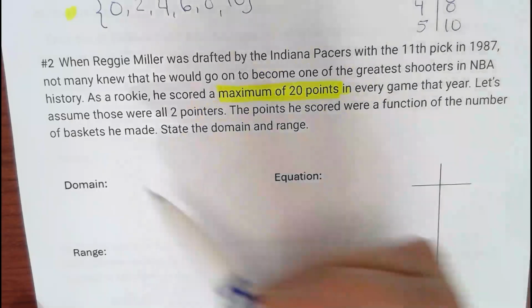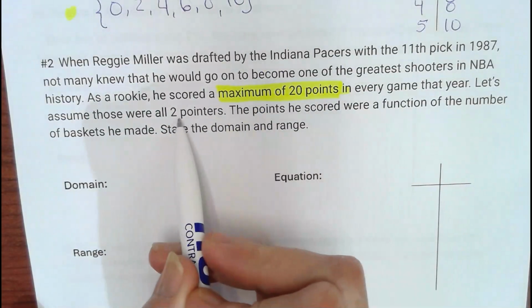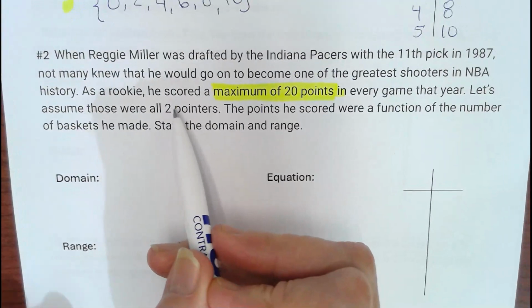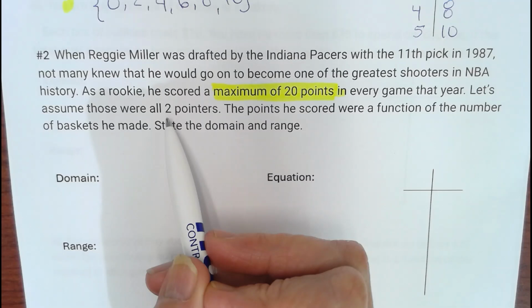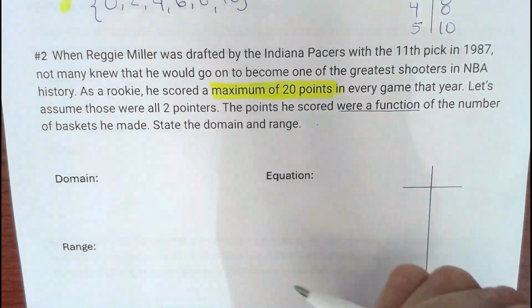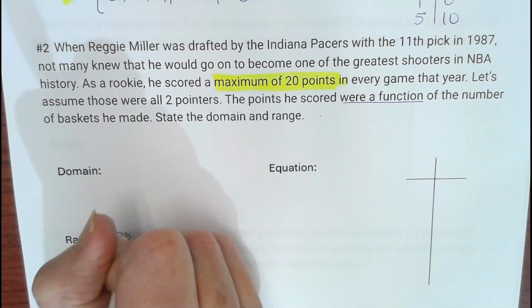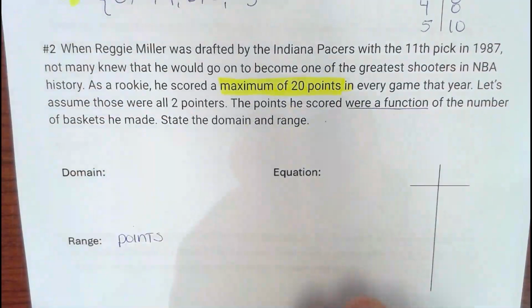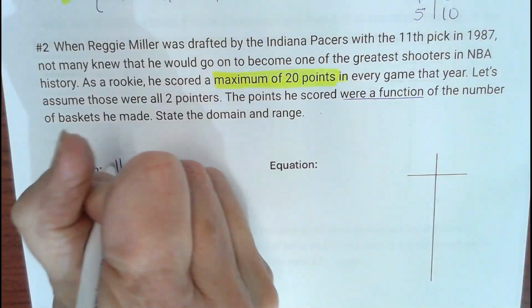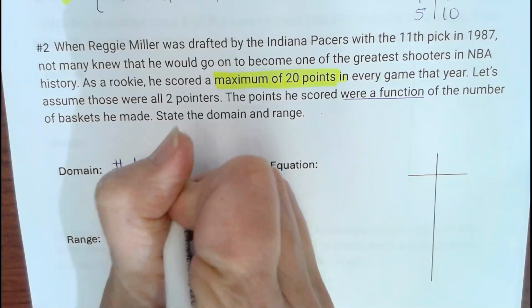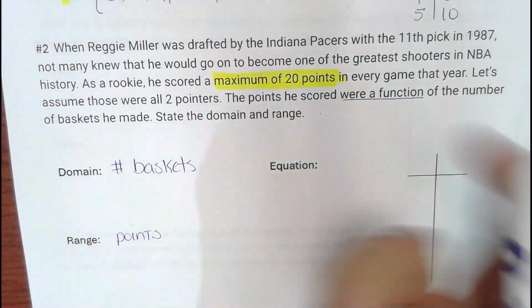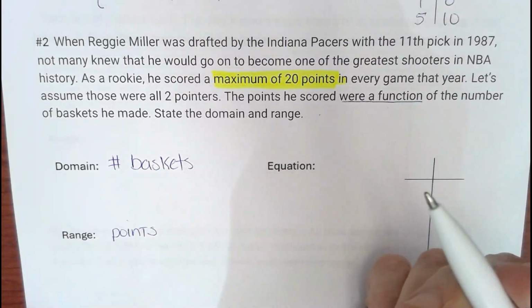Just for this problem, we're going to assume that all 20 points were two-pointers. If we include free throws and stuff, it's going to get a little complicated. And now here's how we set it up: points scored is a function of the number of baskets. So let's write our words. My range is a function of the number of baskets that he made. I'm going to write this as a function so we get used to it.